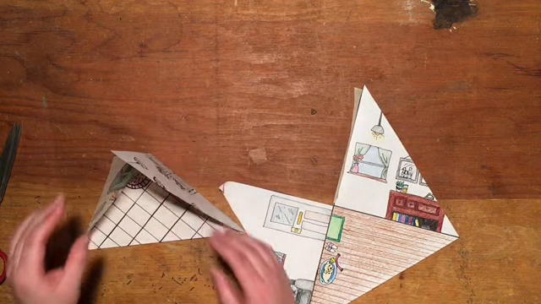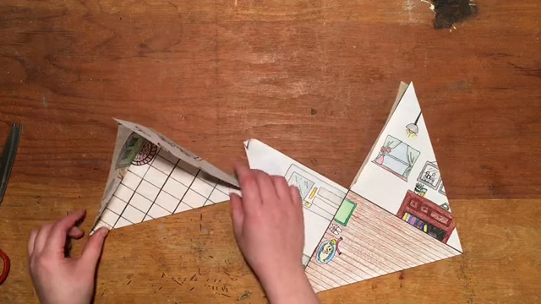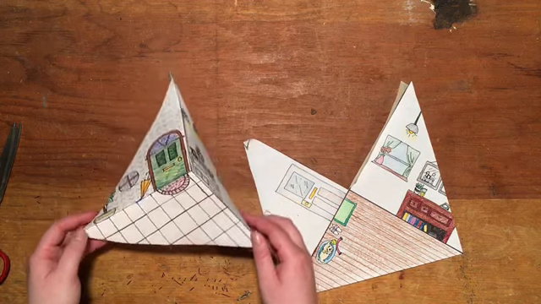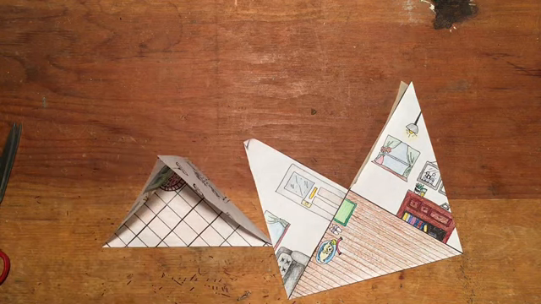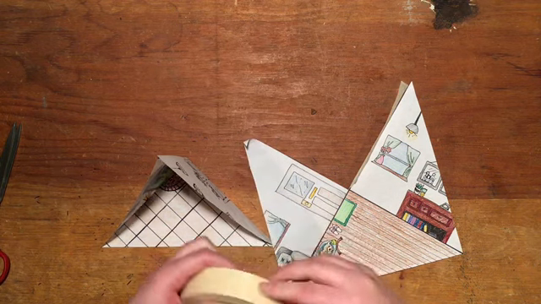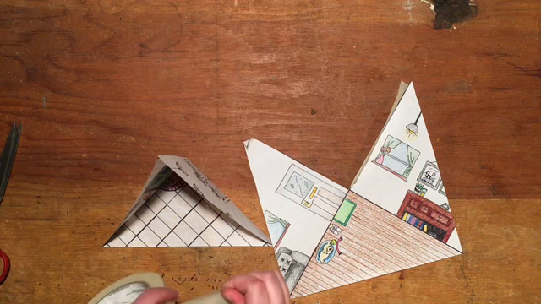And it will stand on its own, so if you don't have tape, that's okay. It does stand on its own like this. But if you want to have a little extra security to it, you're going to take a piece of tape. I'm using masking tape, but you can use whatever tape you have available to you. And you're just going to take a little strip.